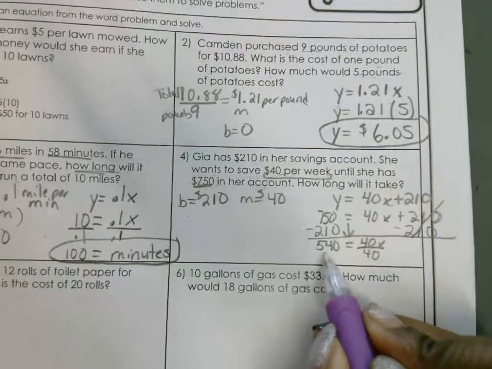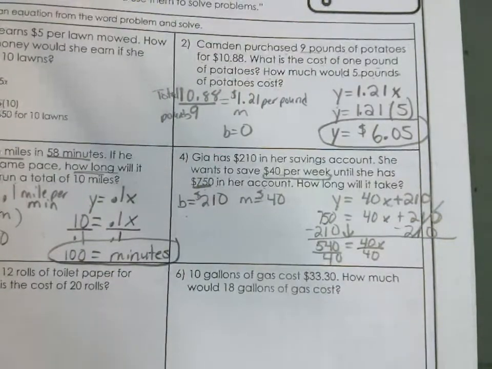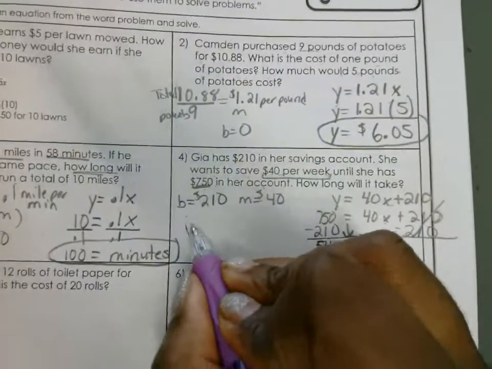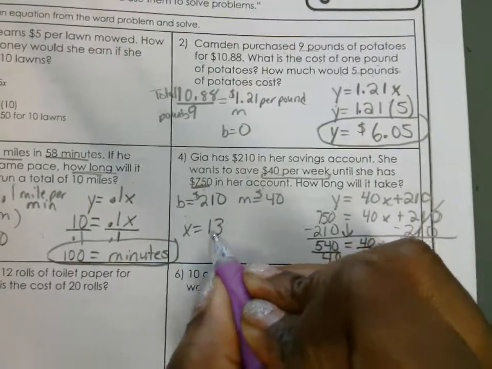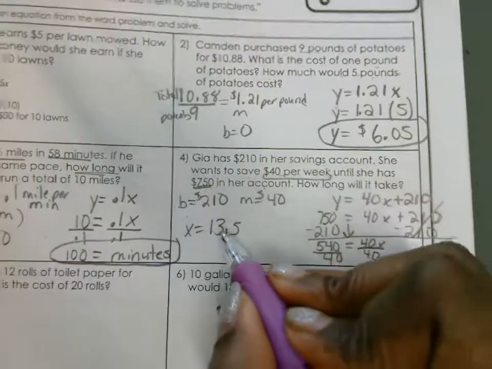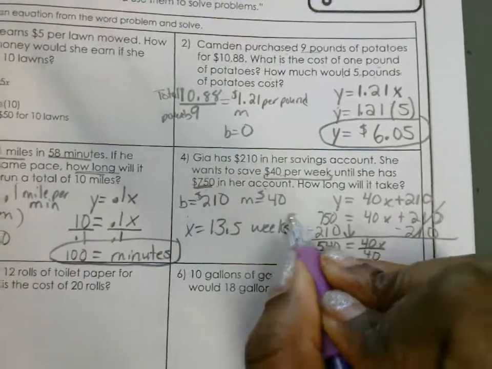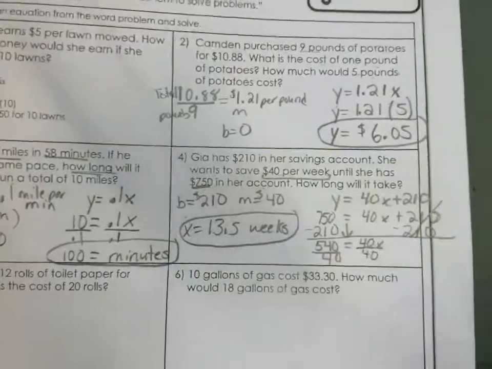So you're going to divide both sides by 40. So we got 540 divided by 40, and that gives us 13.5. So x is equal to 13.5. Remember, x is the number of weeks. So it's going to take 13.5 weeks, 13 and a half weeks. Okay?